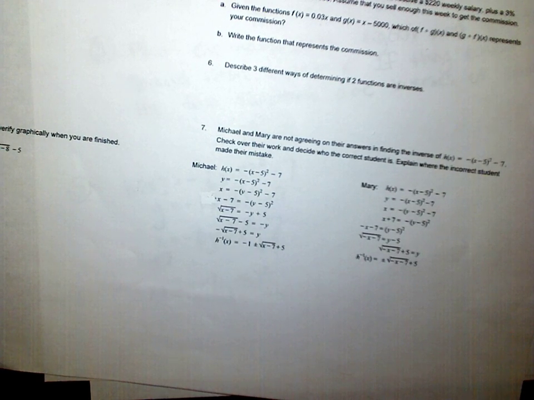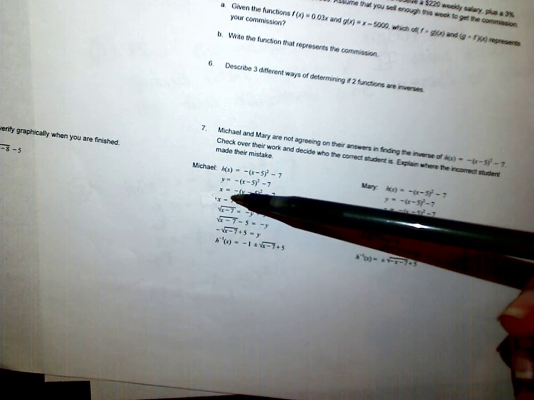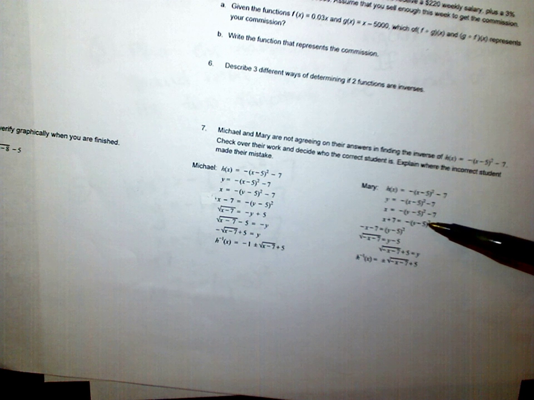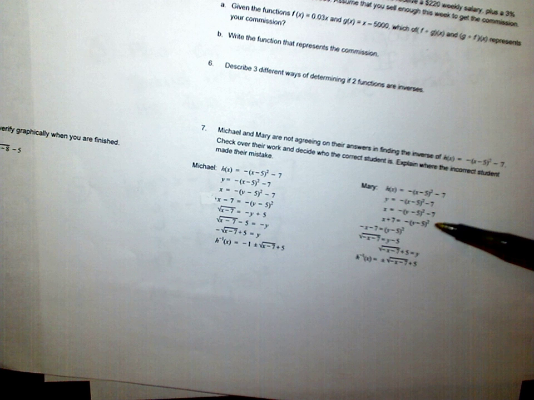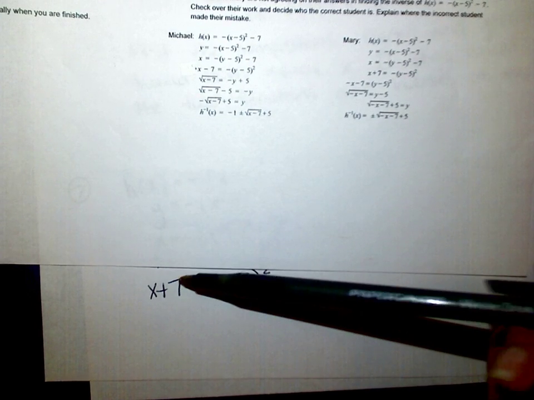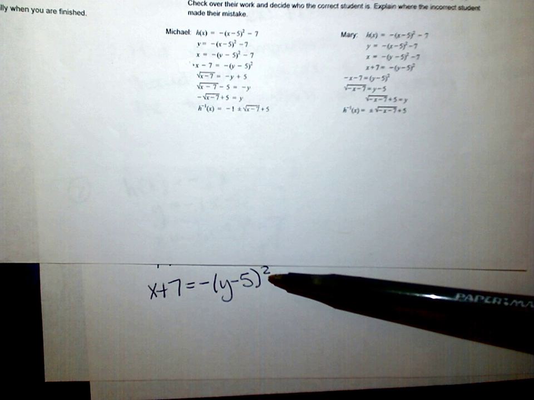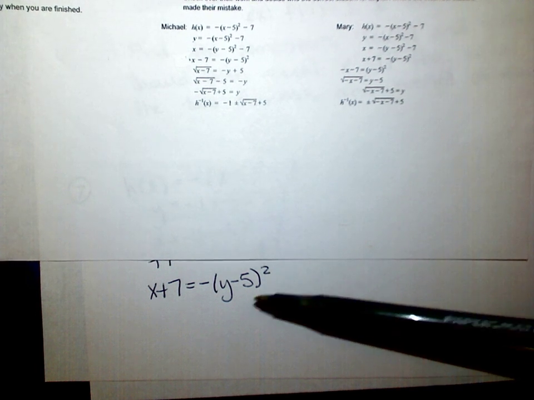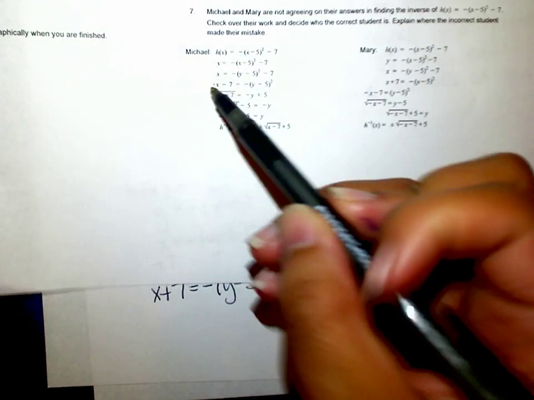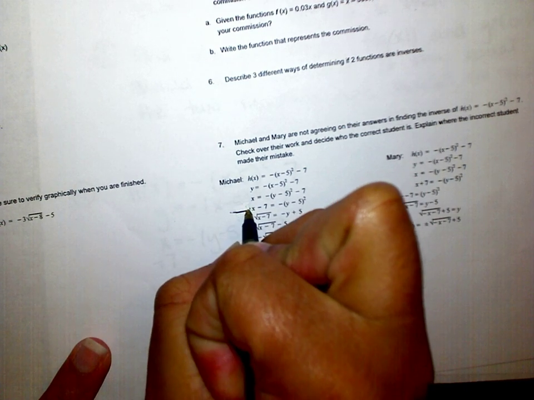Michael has x minus 7 equals negative y minus 5 quantity squared, and Mary has x plus 7 equals negative y minus 5 quantity squared. So our answer matches Mary's. At this step right here, Michael made a mistake.